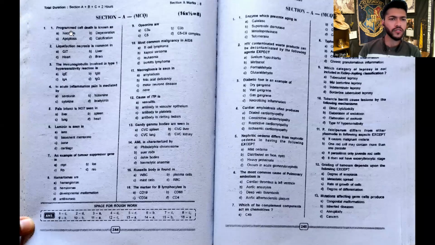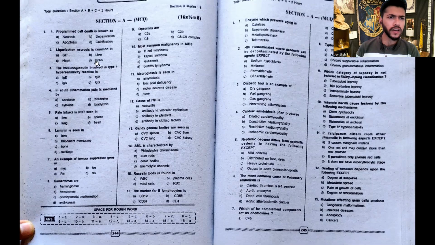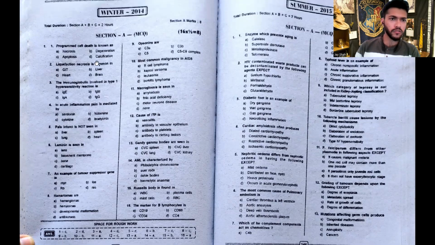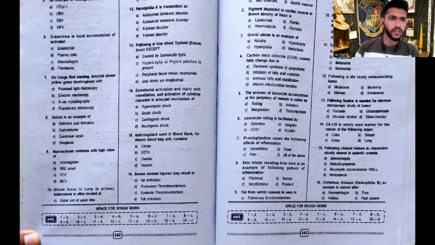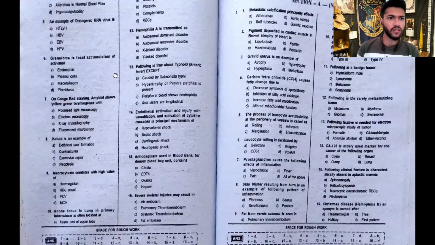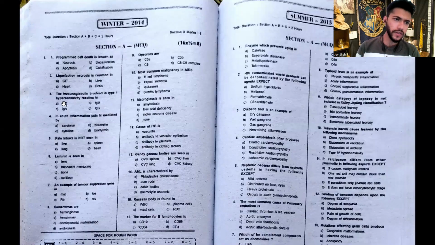Liquefactive necrosis is generally seen in the brain, right? In the heart and liver, generally you see coagulative necrosis, but in the brain you will have liquefactive necrosis because the brain is rich in enzymes. Immunoglobulin involved in type 1 hypersensitivity reaction: type 1 is IgE mediated.